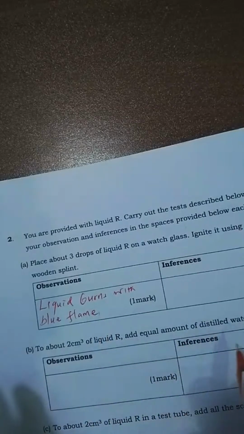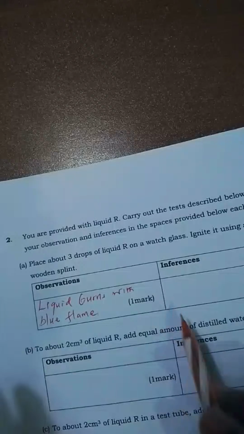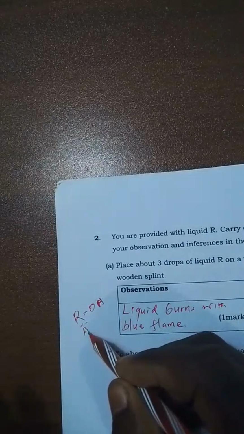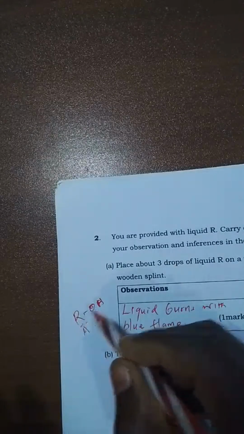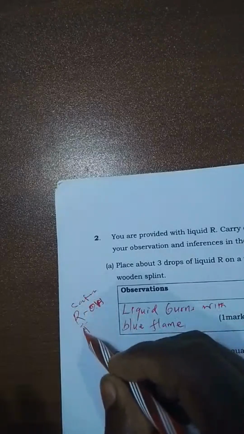And then it is important for you to know the saturated and unsaturated organic compounds. One, we have alcohols. Alcohols are unsaturated. We have alkanes. Unsaturated, sorry, did I say unsaturated? They are saturated. Alcohols are saturated. And then alkanes.